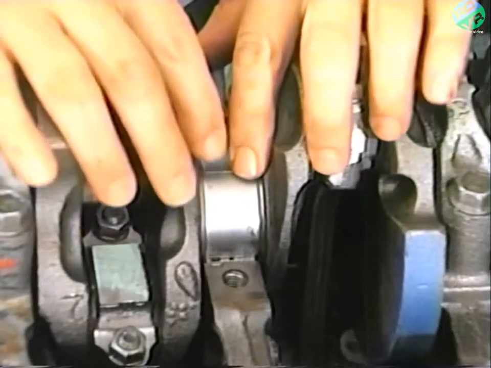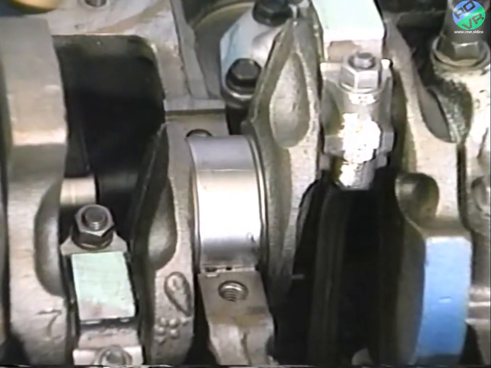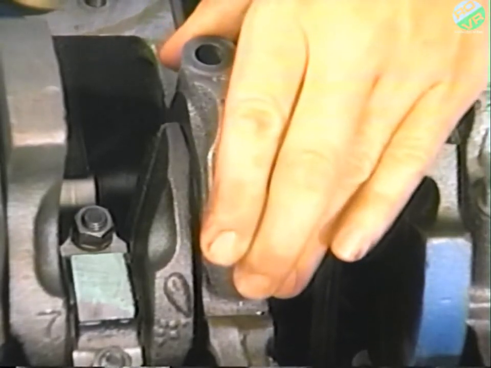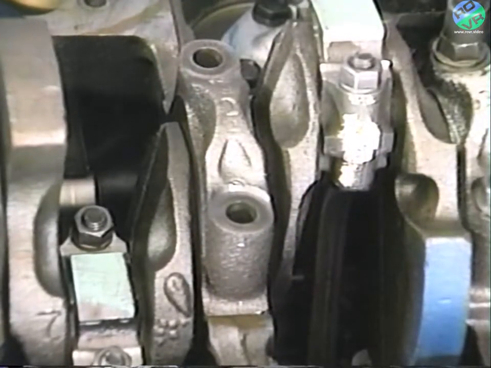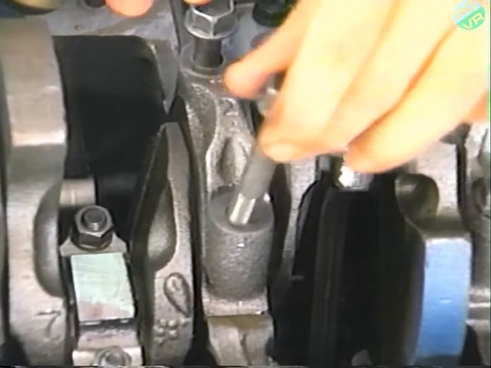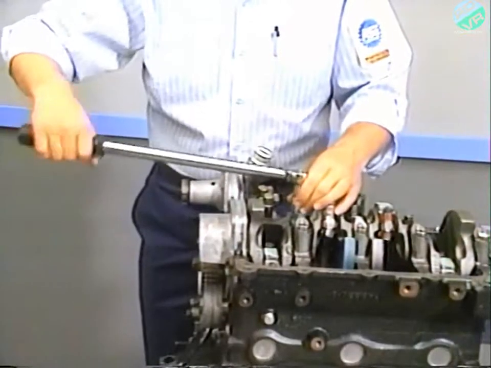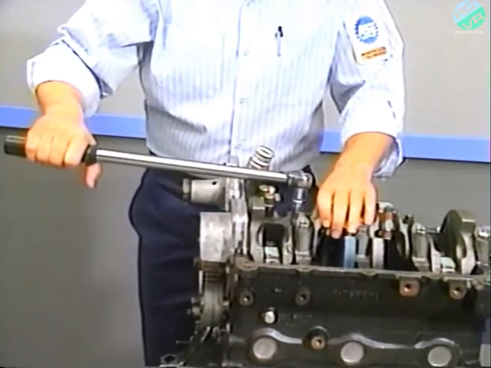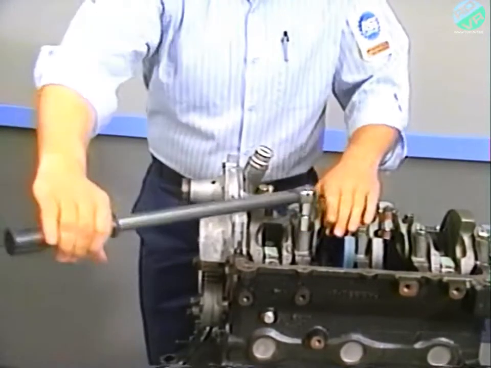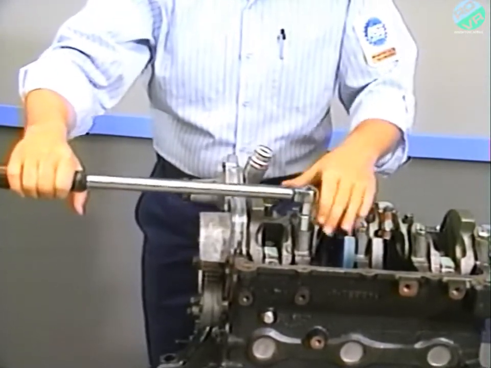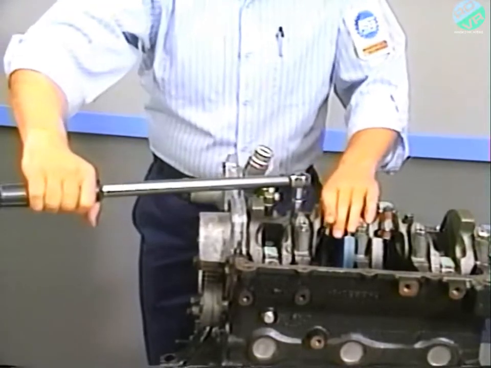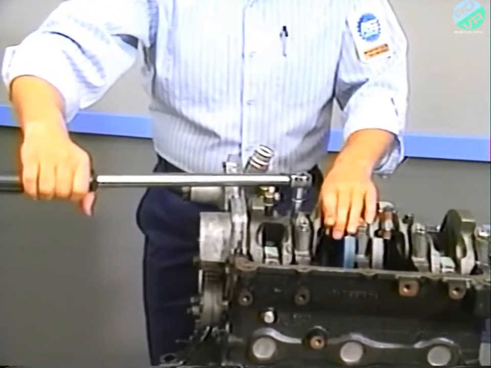Next, place a piece of Plastigauge across the entire width of the crankshaft journal, approximately 1/4 inch off center and away from the oil hole in the bearing cap. Then replace the cap and torque to specifications. Do not rotate the crankshaft while assembling the cap, or the Plastigauge will be smeared, giving inaccurate results.